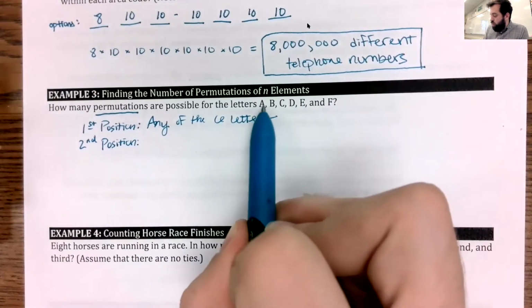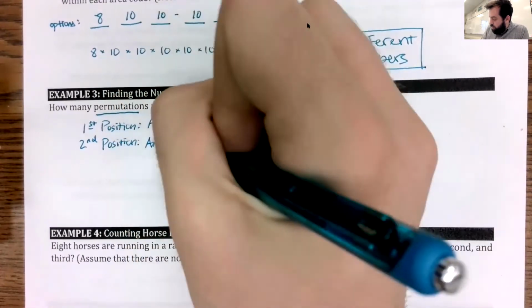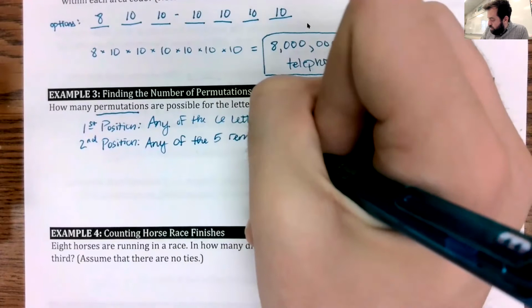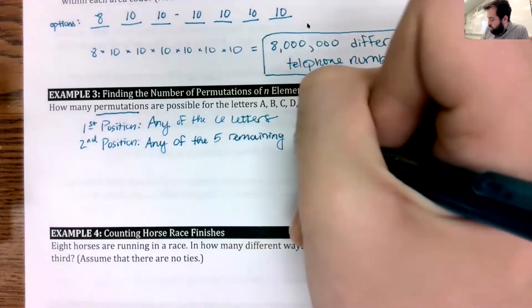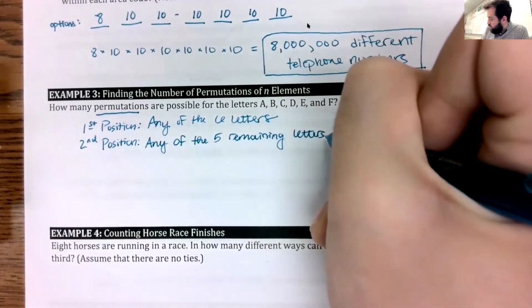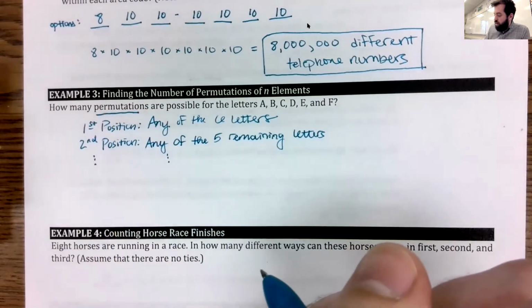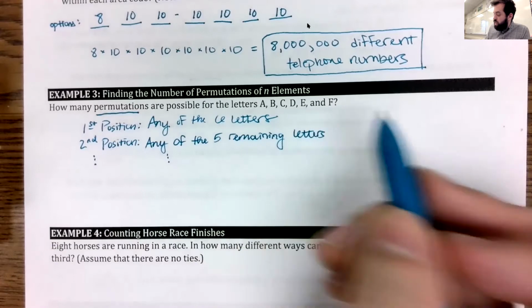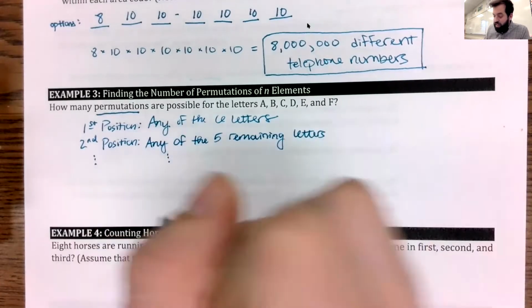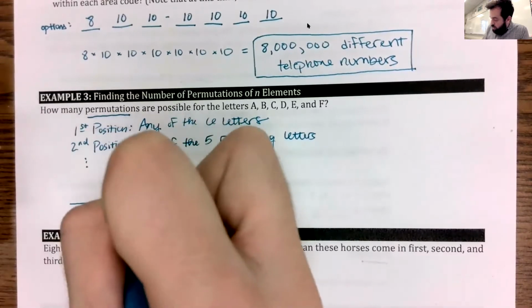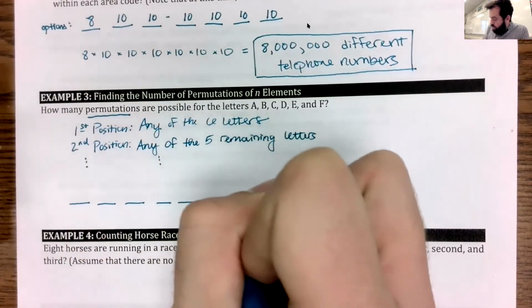Well, we already used up one of the letters, so now there's only going to be 5 letters left. So it will be any of the 5 remaining letters. And that pattern is going to continue. So basically, we have 6 different letters. So if we write this out just like we did in the previous question, it'd be 1, 2, 3, 4, 5, 6.